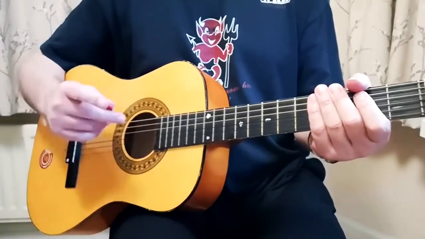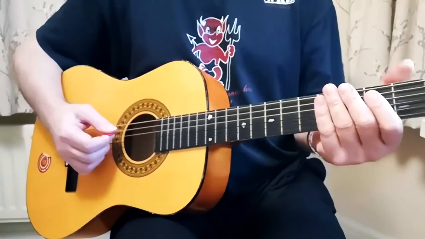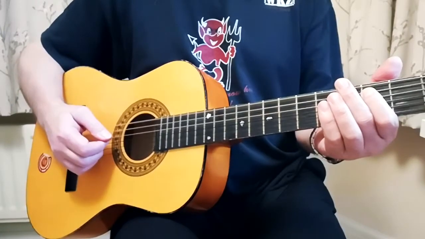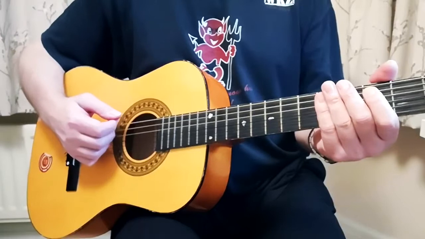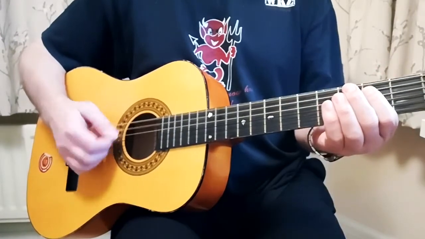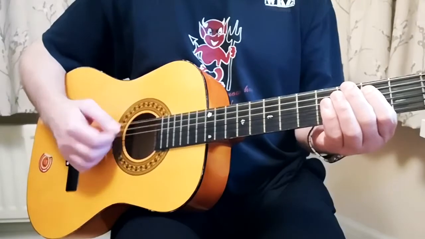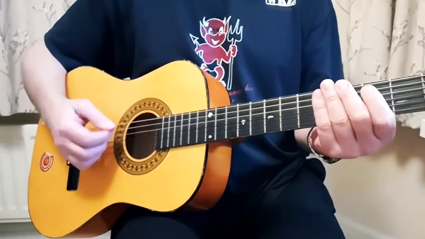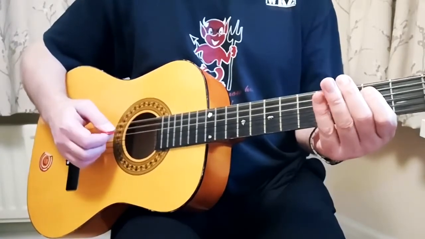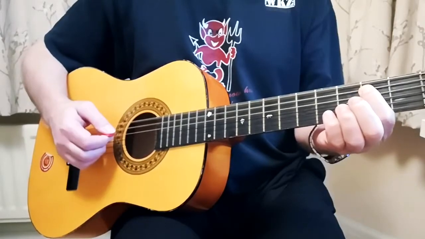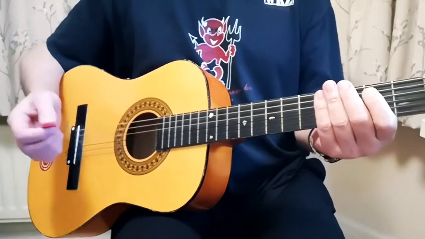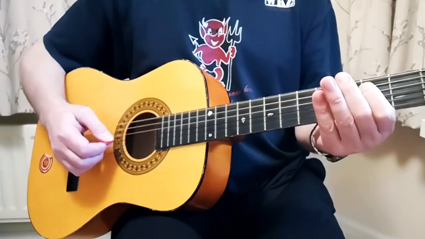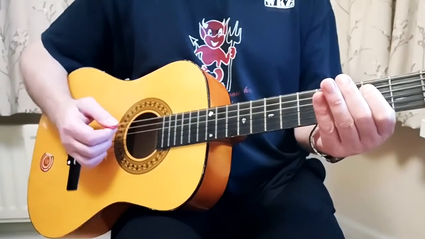Then place the chord on beats 1 and 2. So you get this. Then on to 2 and 3. Then on to 3 and 4. Then on to 4 and 1.